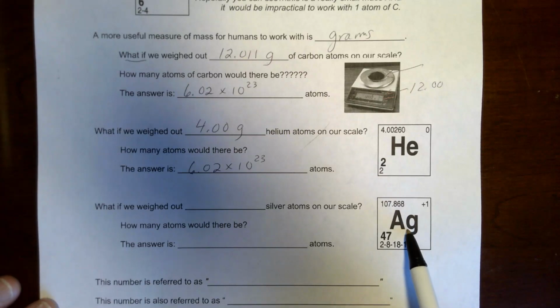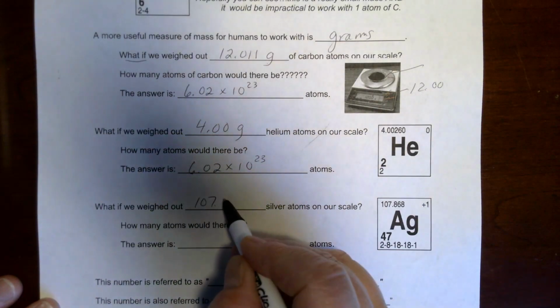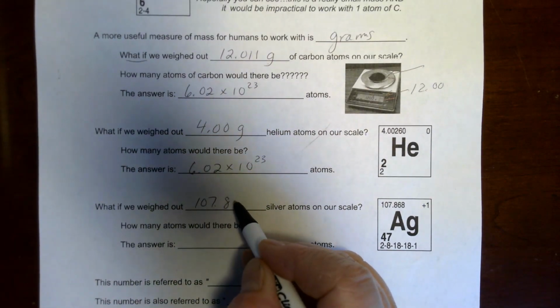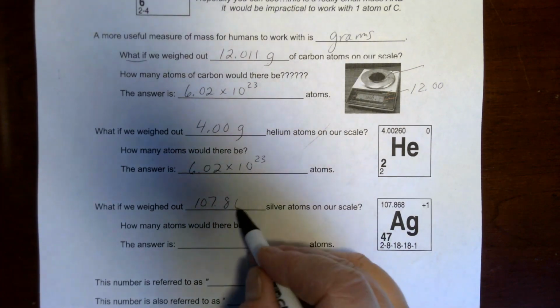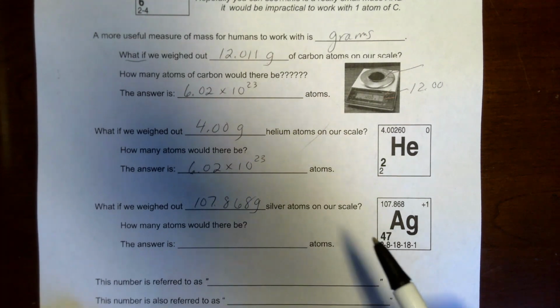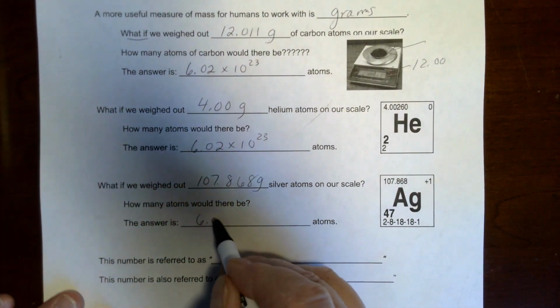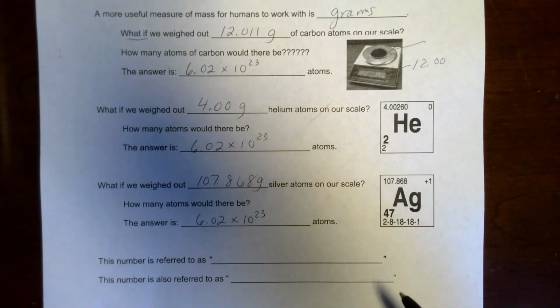The answer is yes. What if we weighed out 107.868 grams of silver atoms on our scale? How many atoms would there be? There would be 6.02 times 10 to the 23 atoms of silver.